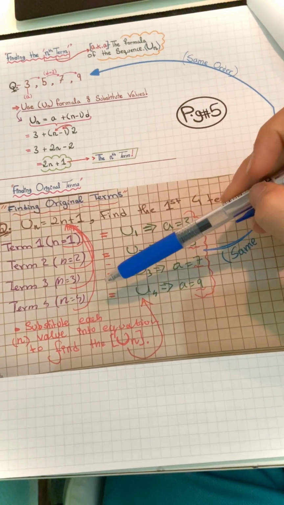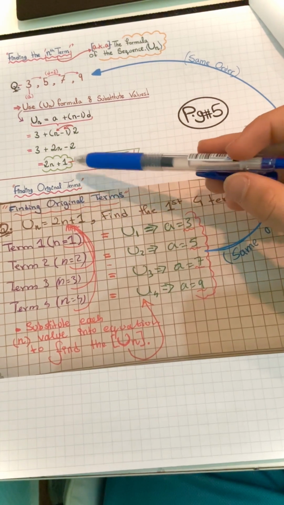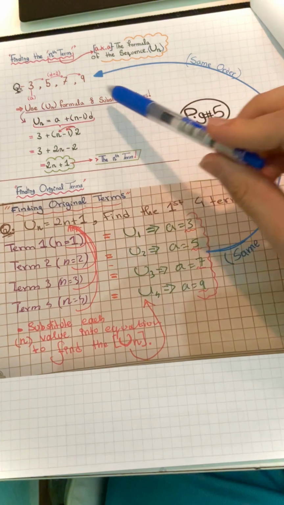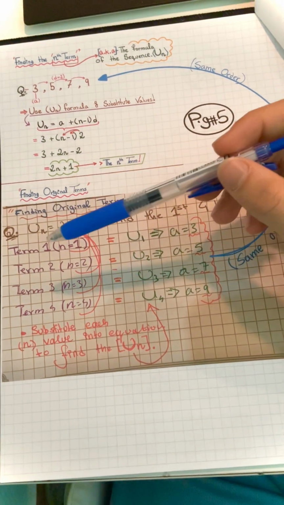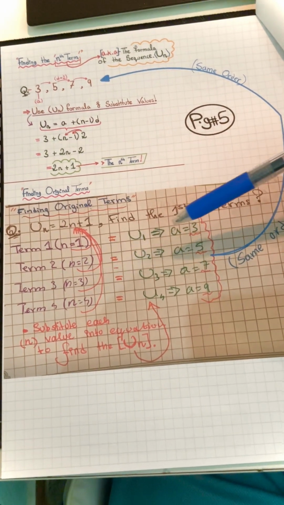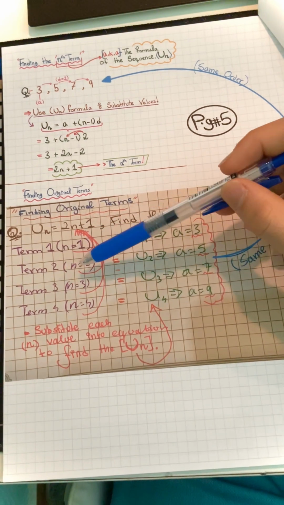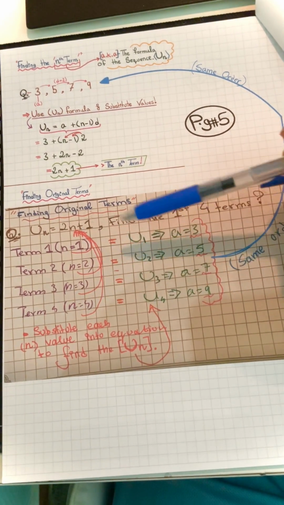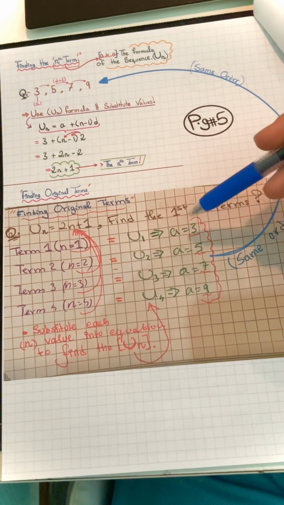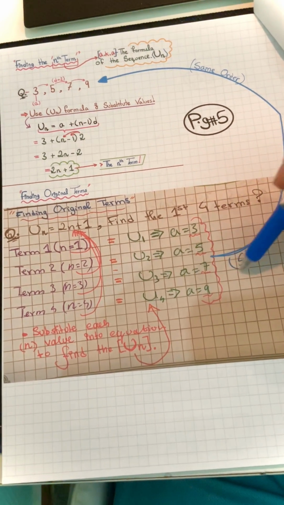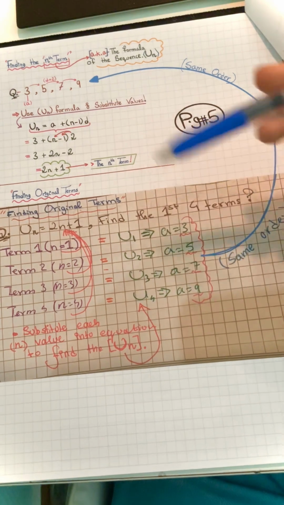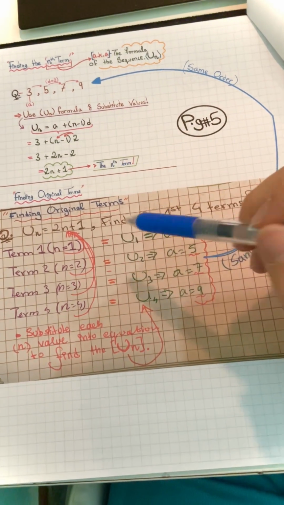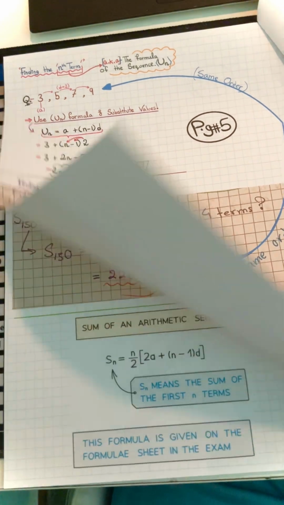Finding the original terms using 2n plus 1, what we have found. Find the first 4 terms, which are 3, 5, 7, 9. So term 1, n is equal to 1, so a is equal to 3. Term 2, n is equal to 2, substitute it in the equation, you will get 5. N equal 3, substitute, U3 equals 7, and so on. As you keep getting your answers, you will see that the first 4 terms are the same as the ones that we were given to find the nth term, and this means that your answer is correct.